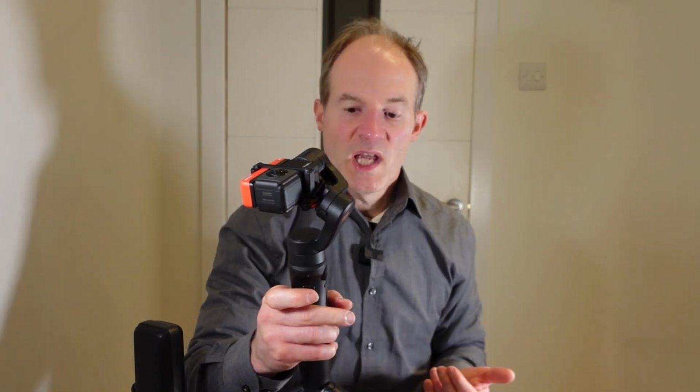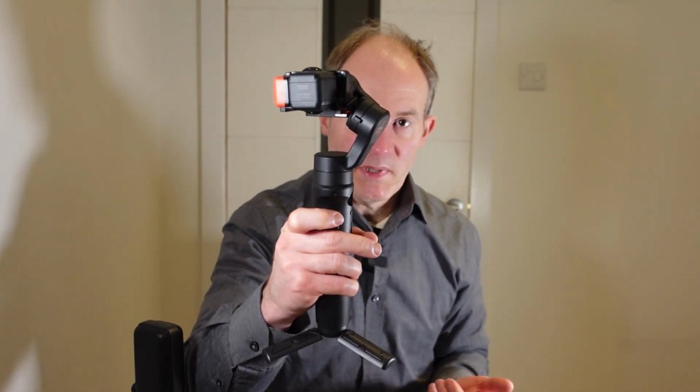And if you want to reset the gimbal back to its current position, just bring it back into a vertical position and double click the trigger button at the back, like so, and then that's going to reset it back into the normal POV mode. So those are the main modes on the Hohem iSteady Pro gimbal.